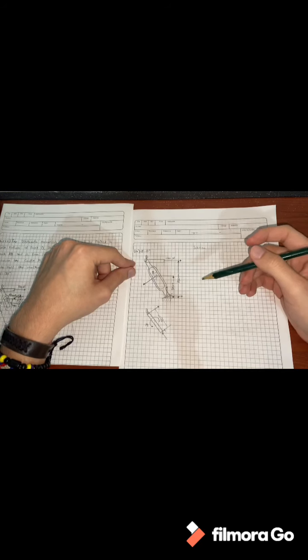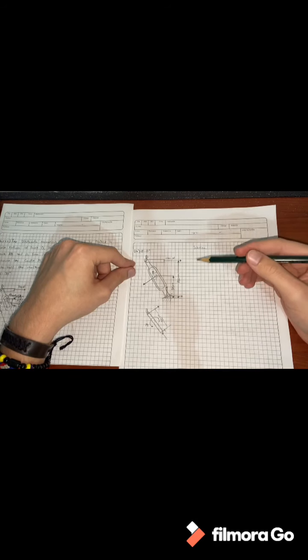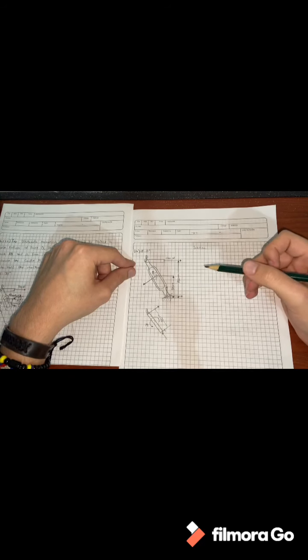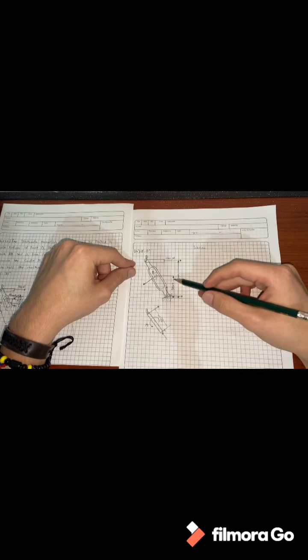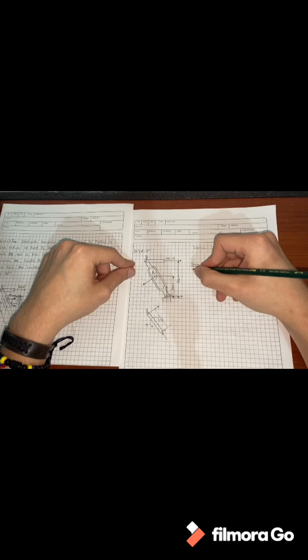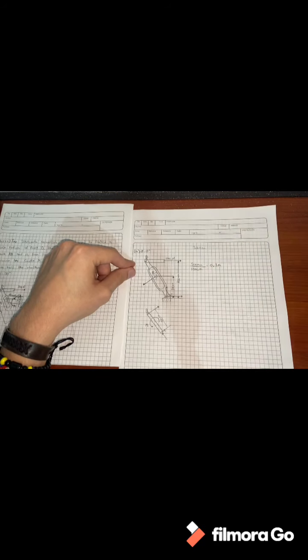To pass millimeters to meters, the millimeters are divided by 1000. For example, this distance, 500 millimeters, divided by 1000 is equal to 0.5 meters.